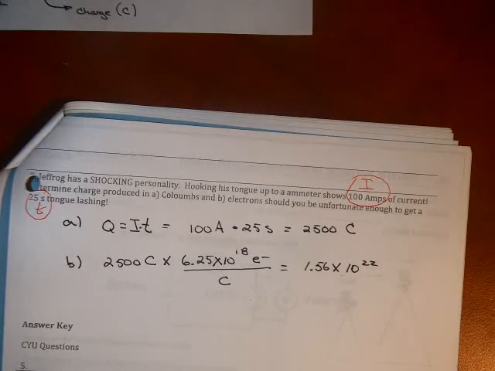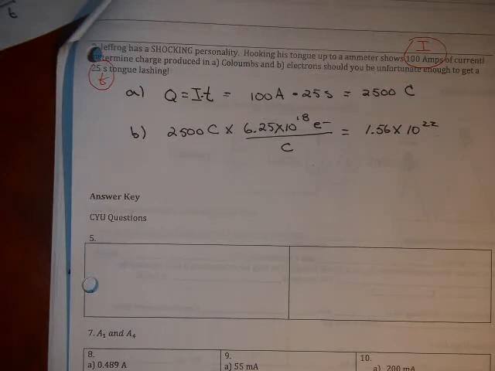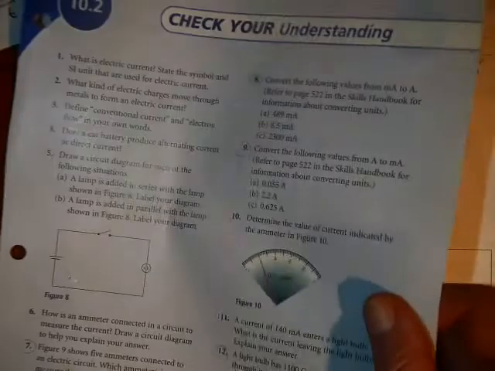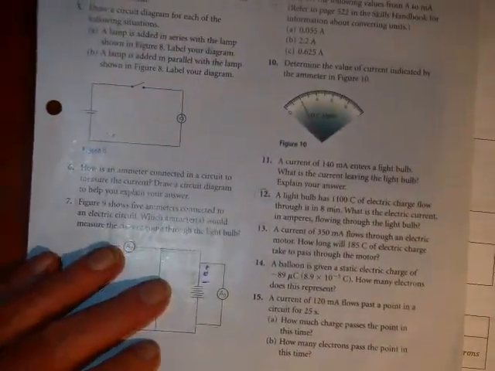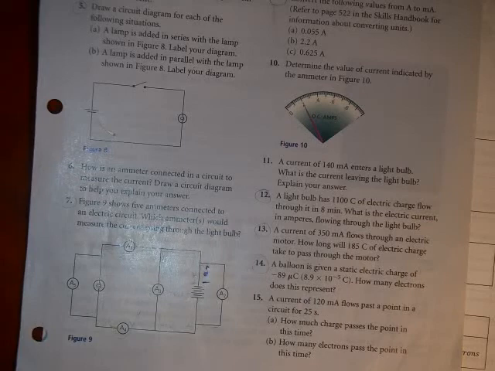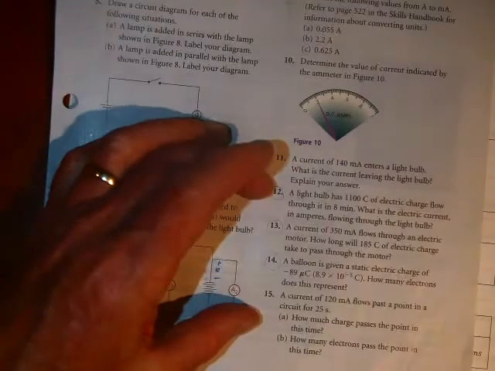My suggestion, just for fun, is that on page 309, I'm not going to collect this, and you don't send me any pictures, but there are some questions, like 12, 13, 15, or maybe the last four.